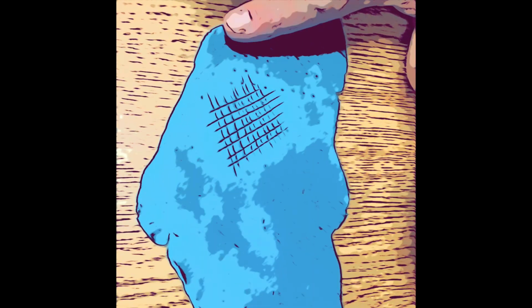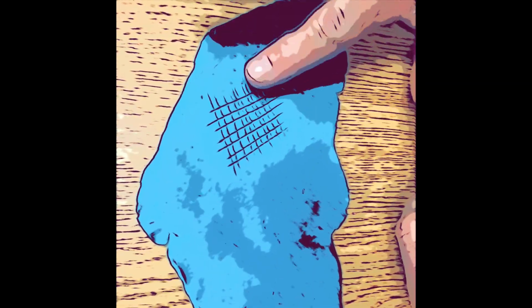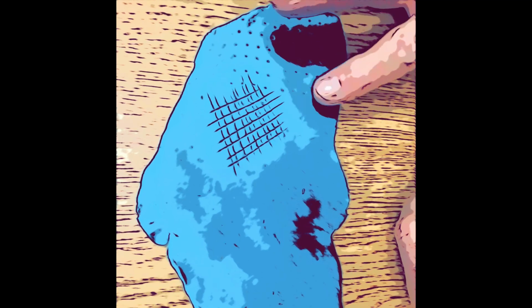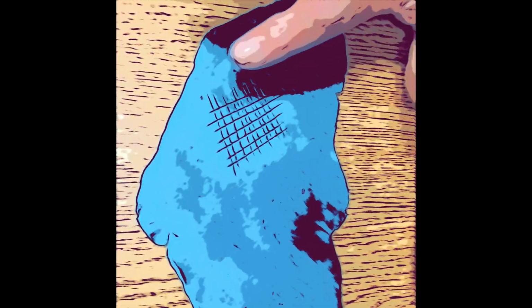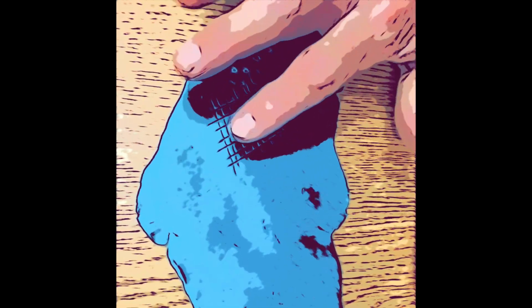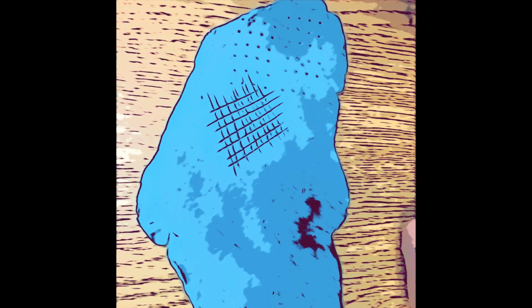Now, can you imagine if I rub my fingers along these holes, the feeling that you would have? Or the difference between the holes and the lines? Now, obviously, I can do it with just my fingers as well.